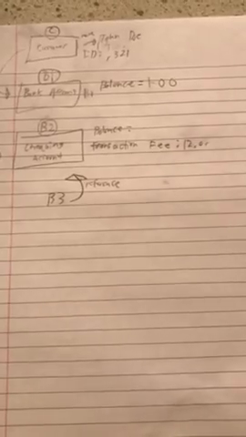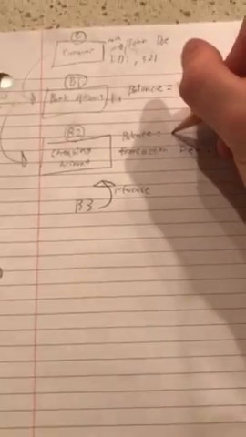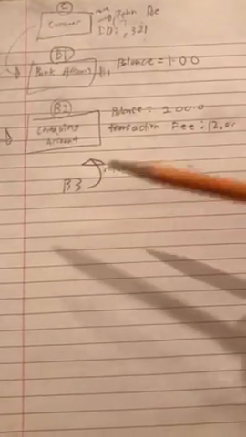And then the checking account, this is the same thing. It sets the transaction fee to 12, and it actually doesn't change it. So I've written it down already. And then it says balance, and it starts out at 200. Then it says bank account B3 equals B2. That's just a reference to that. So anytime we say B3, we mean B2.